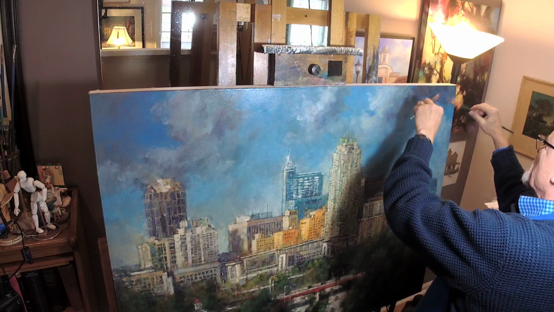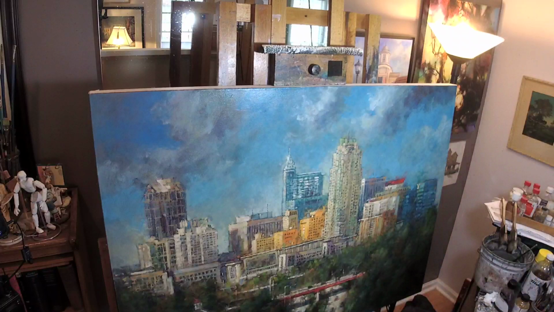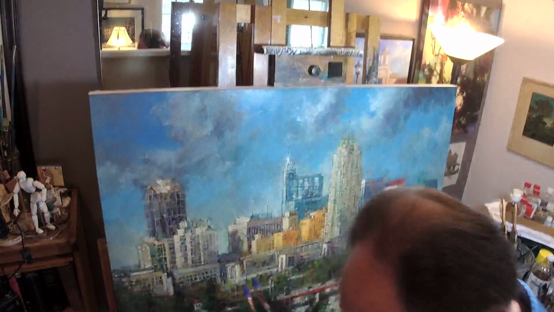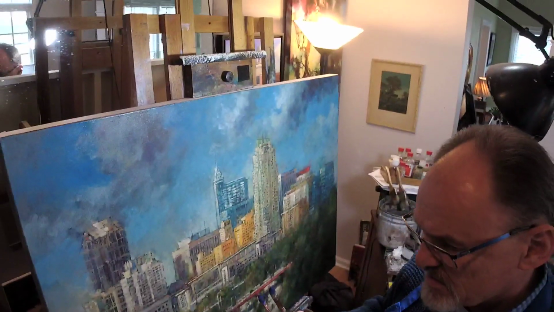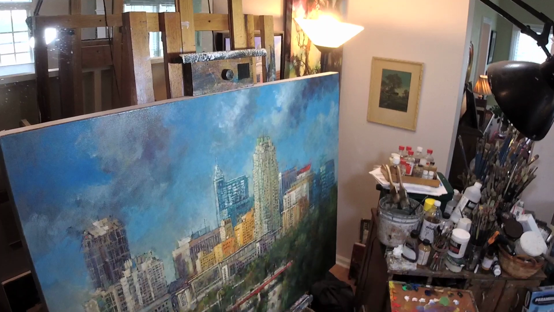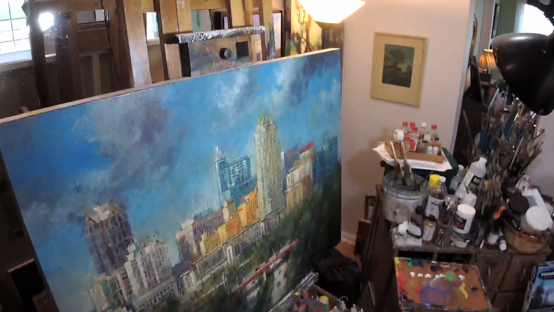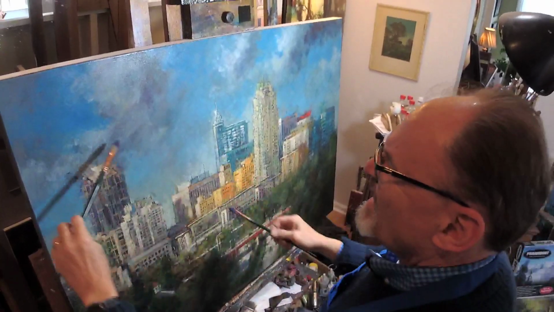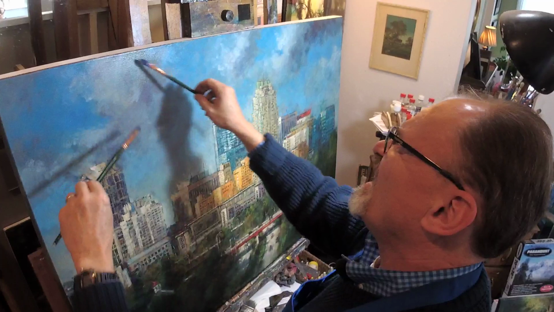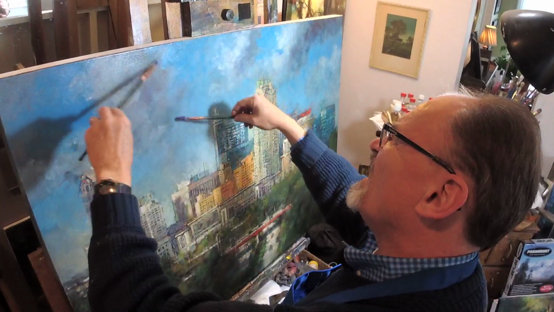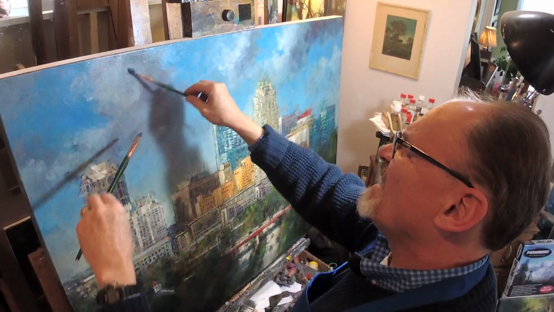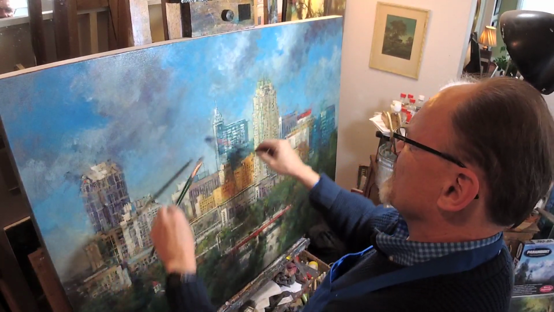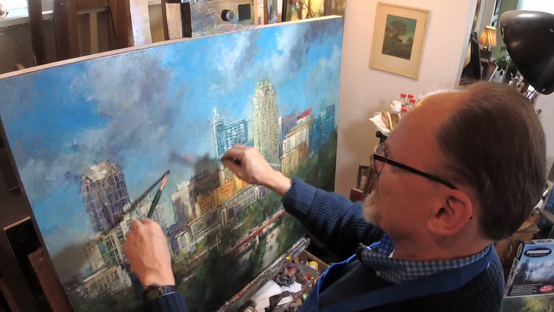Now, the purple up here is hardly a surprise color. Let me move you guys a little bit so you see more than just the top of my bald head, eh? So again, doing purple in the sky is hardly a bold move.